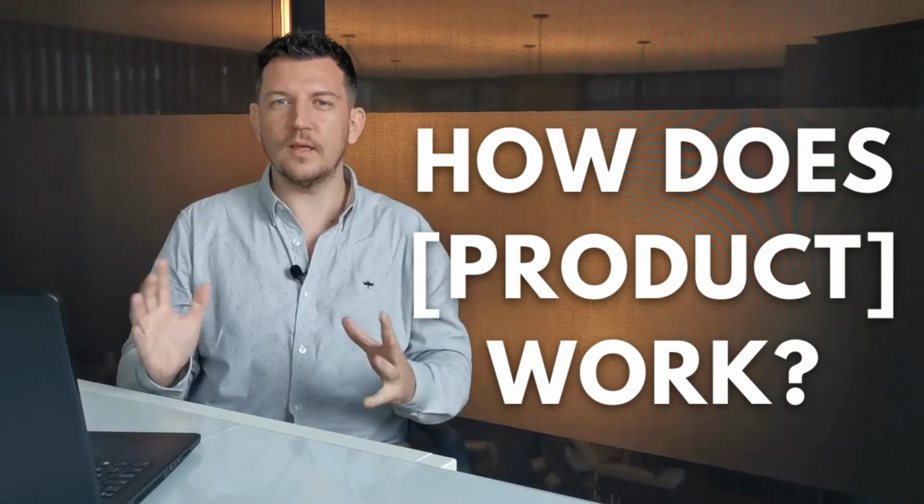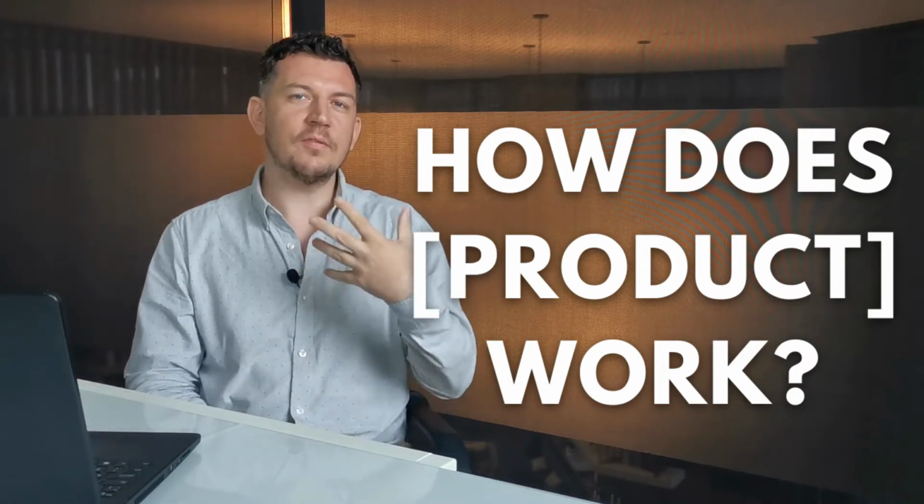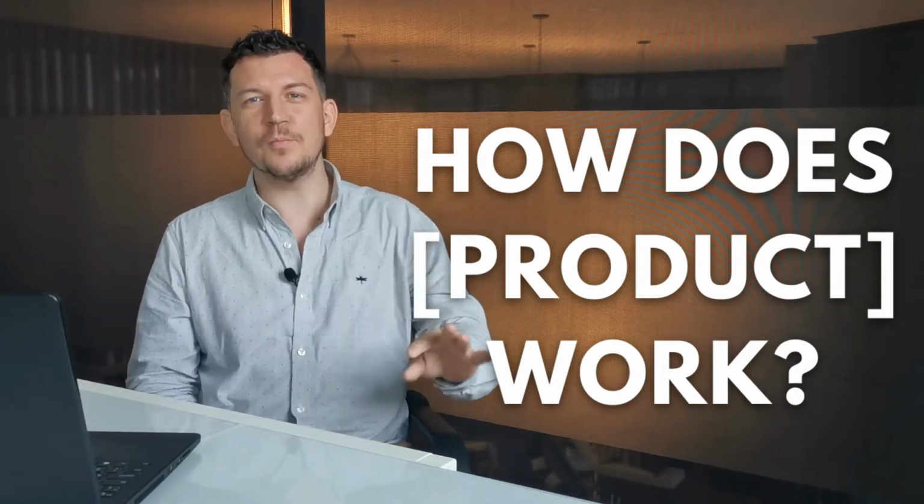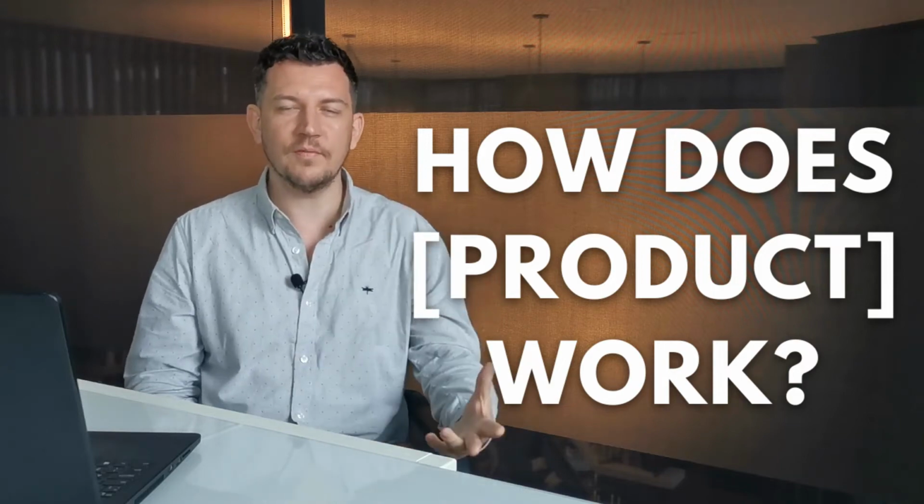Next up, I normally go for the subheading, how does the product work? I just find it flows really well with the review. Now, you've got to resist the temptation here to focus too much on the features. Of course, you do want to give the features, but you want to focus more on what the benefits of the product are to them.